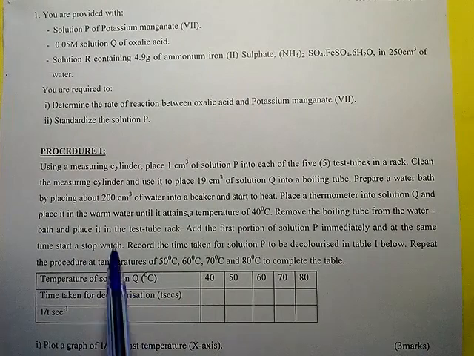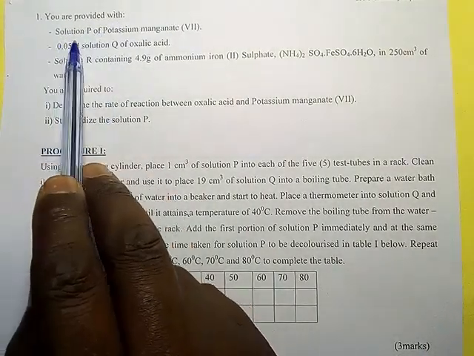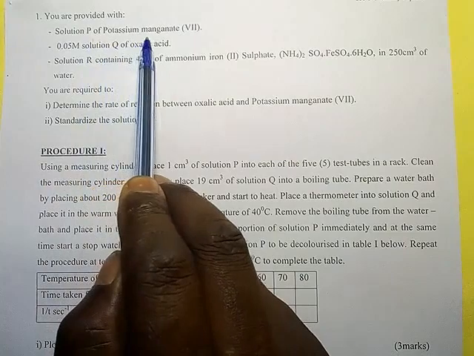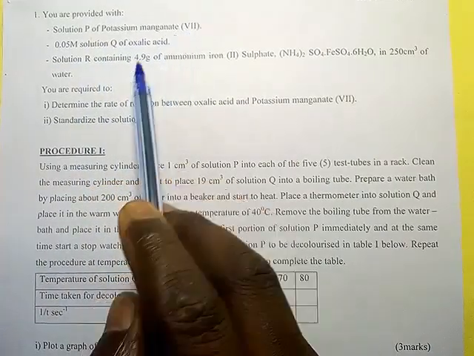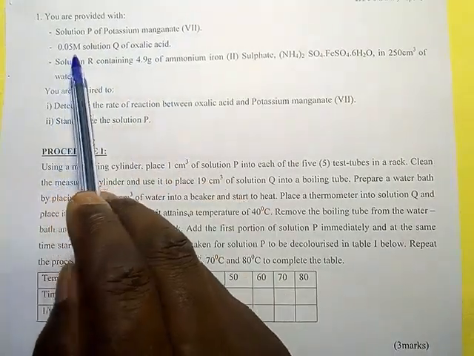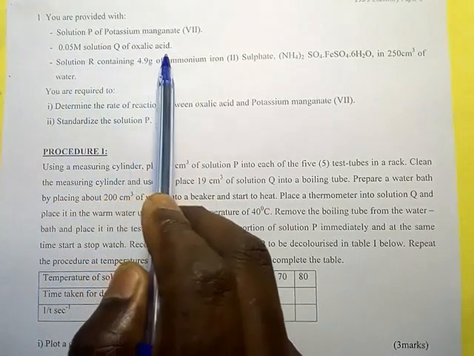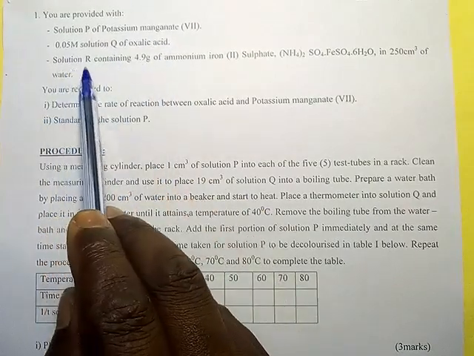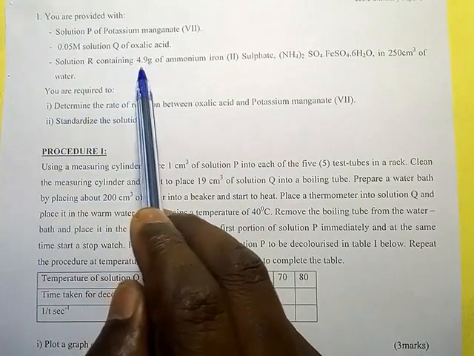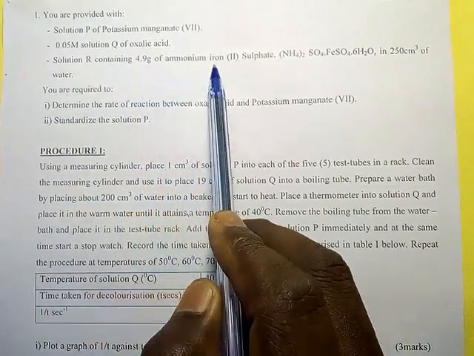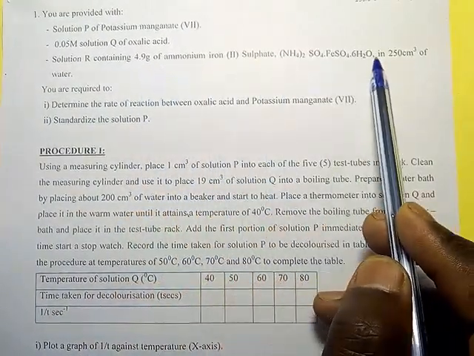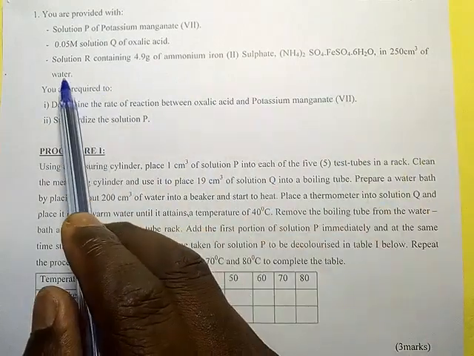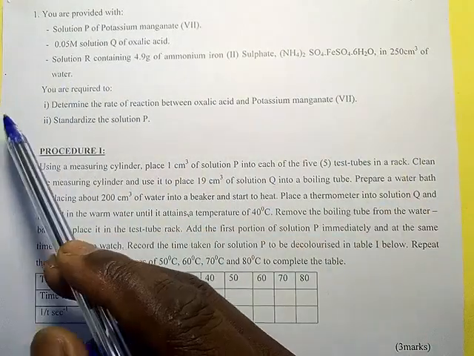You are provided with a solution P of potassium manganate 7, 0.5 molar solution Q of oxalic acid, solution R containing 4.9 grams of ammonium ion 2 sulfate in 250 of water.